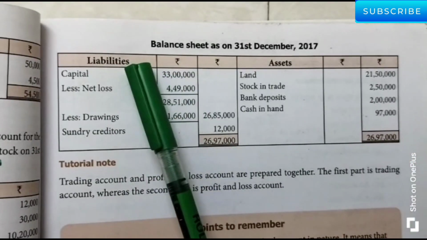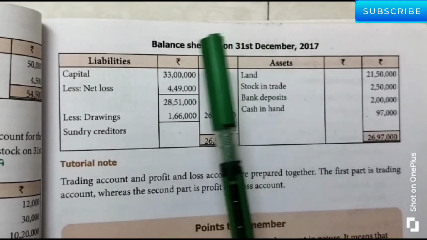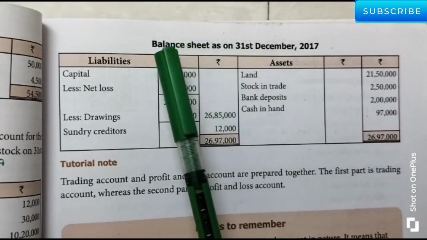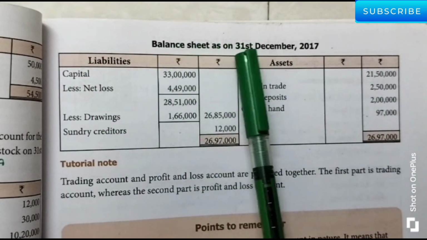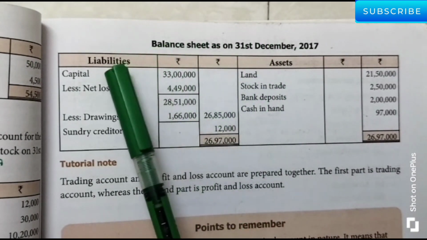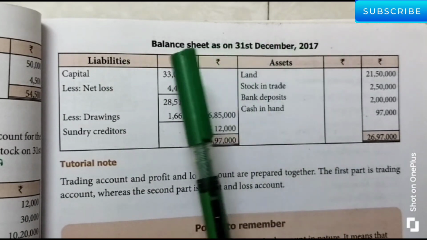Before we prepare the balance sheet, you have to enter the title, the heading and the format of the balance sheet. So the heading is balance sheet as on 31st December 2017. The format contains two sides, that is the liability side and the asset side.